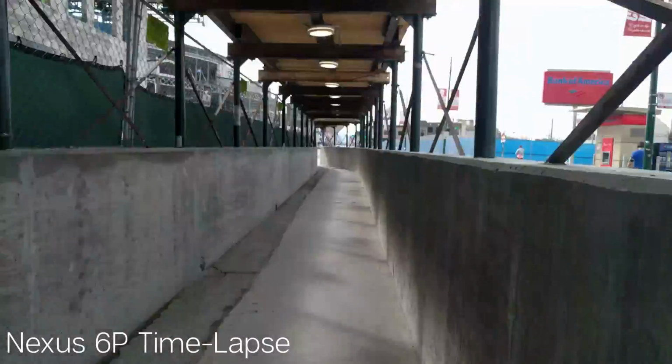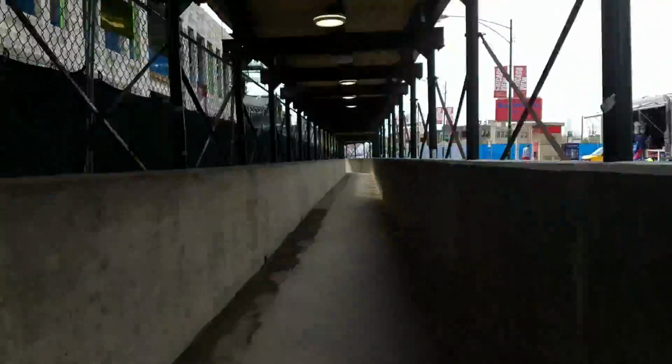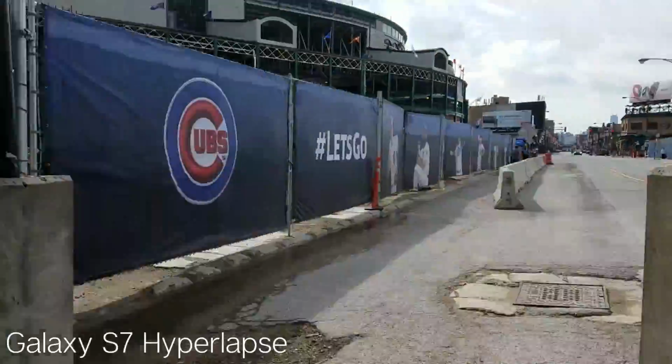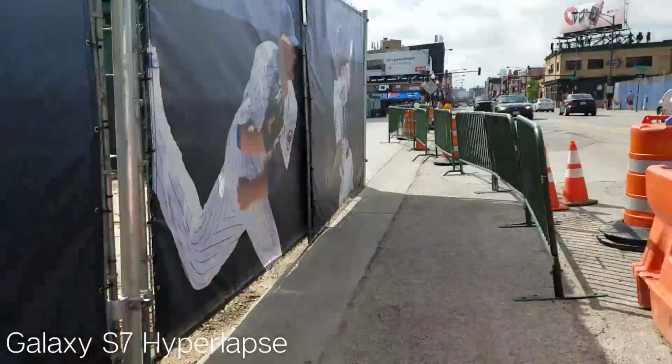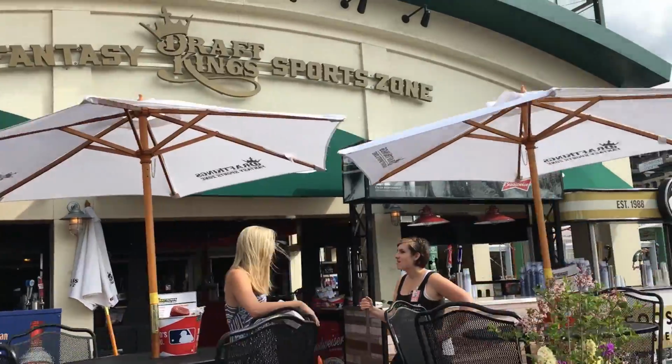Here's a time-lapse of my 6P walking around the other side of Wrigley, and here's the same walk using the hyperlapse mode on my S7. A lot smoother, a lot more pleasing to the eye. Conclusion? Well, number one, the hyperlapse mode on the S7 is excellent.